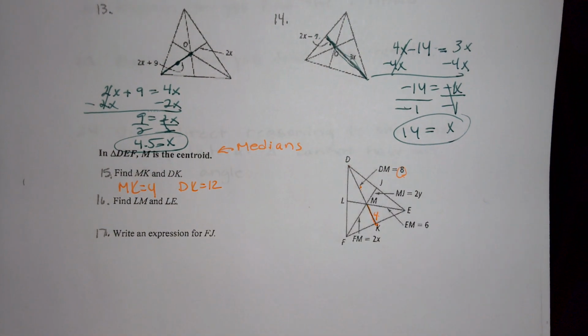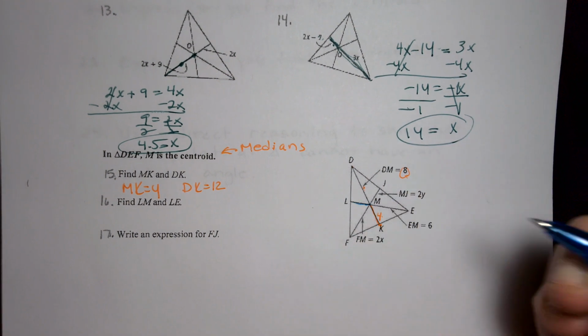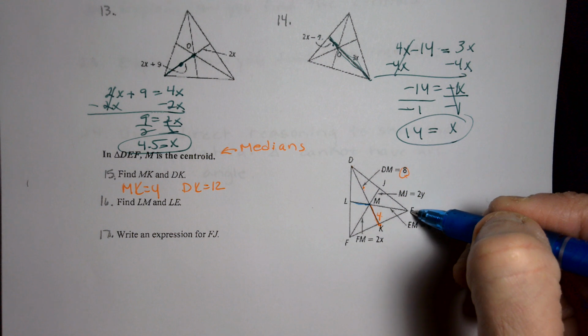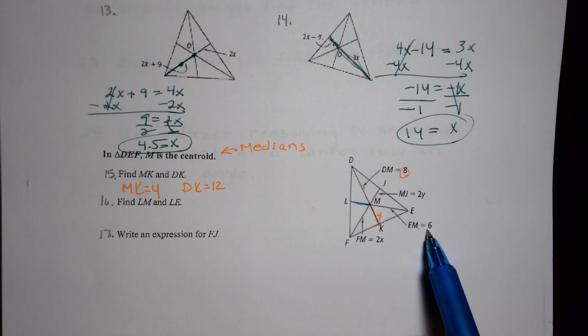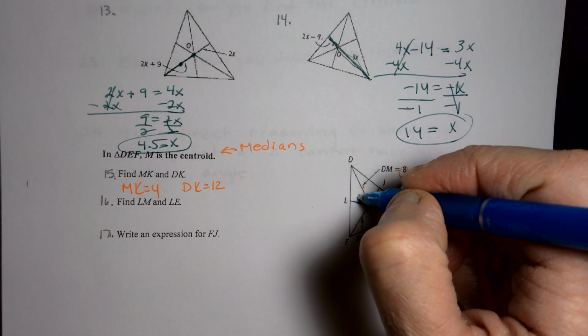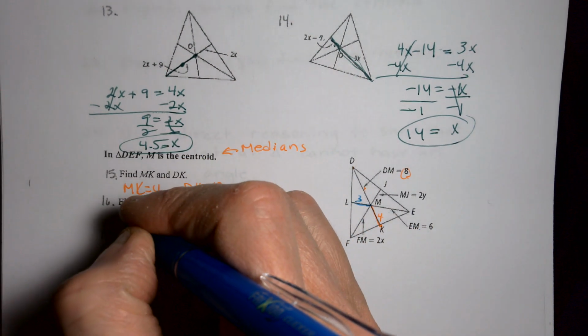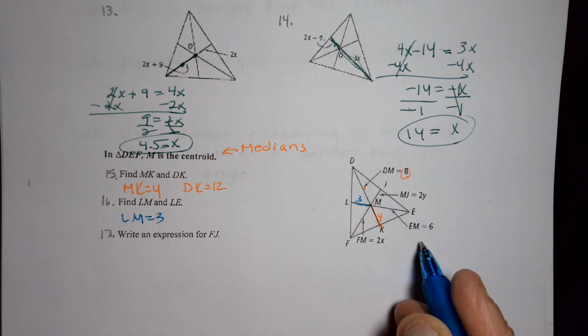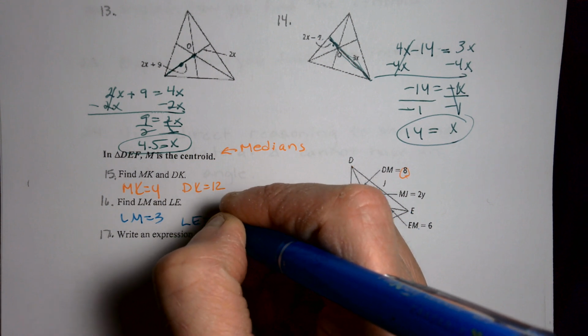All right, LM is here. We're going to find that, and we have to find LE, again, the whole thing. And here we go. They gave you the 2-parter, which is 6. So the 1-parter is half of that, which is 3. So LM equals 3. And LE equals 3 plus 6, which is 9.